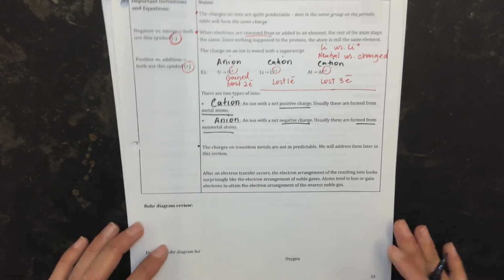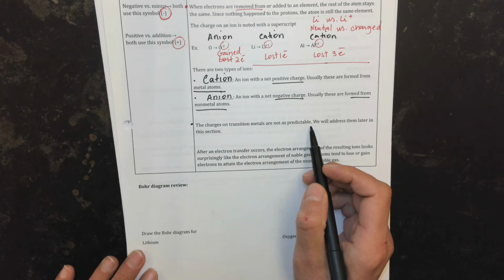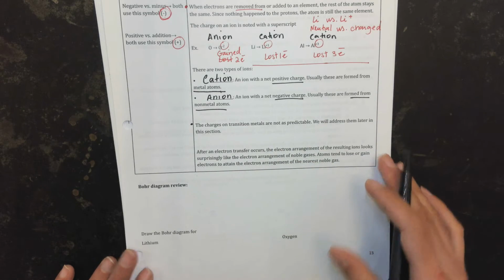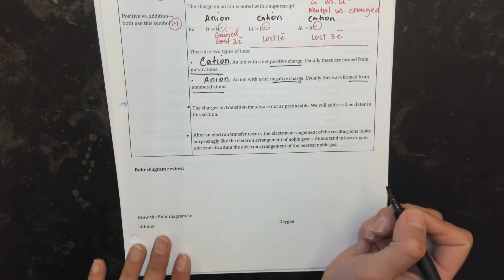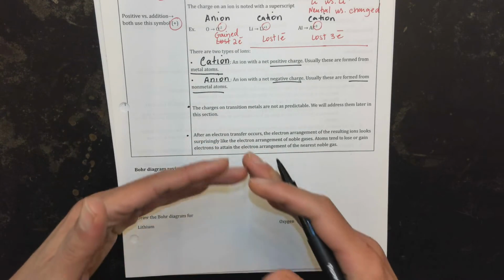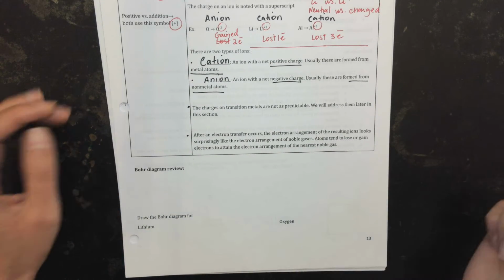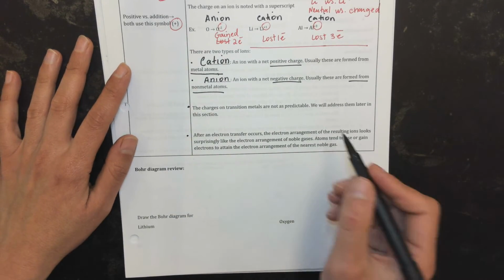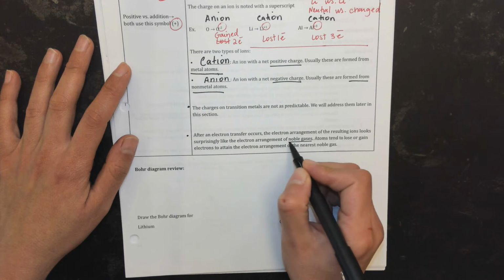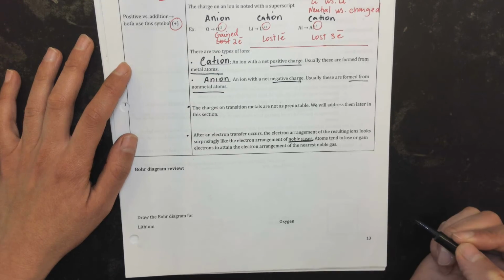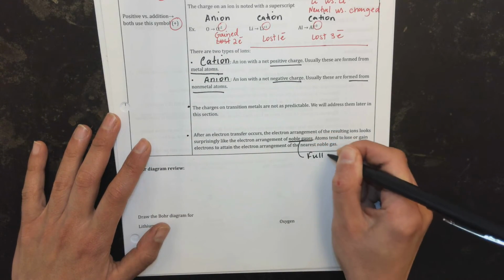Okay, so next point, the charges on transition metals are not predictable, and we'll talk about them later. When we're talking about electron transfer, the whole reason why the electron transfer happens is so that the atom can become stable. And when that happens, you're going to notice that they begin to look very much like noble gases, which have a full orbital, right?